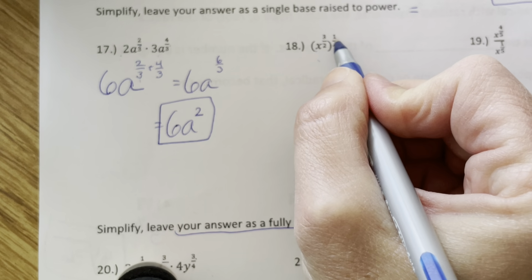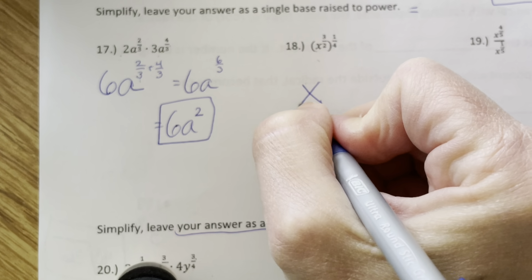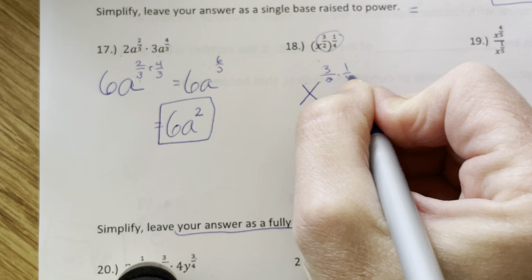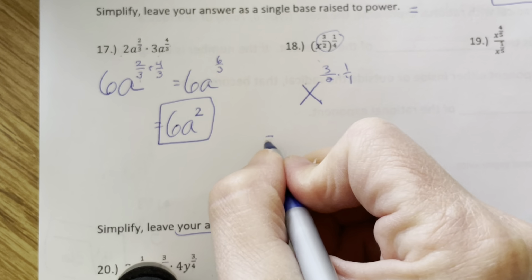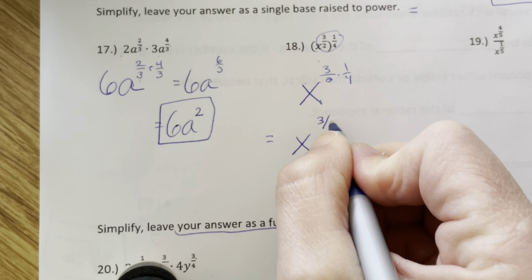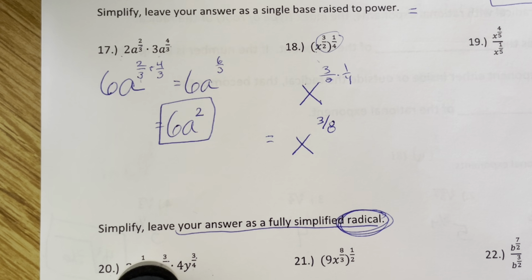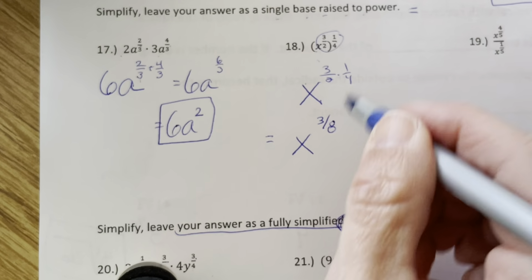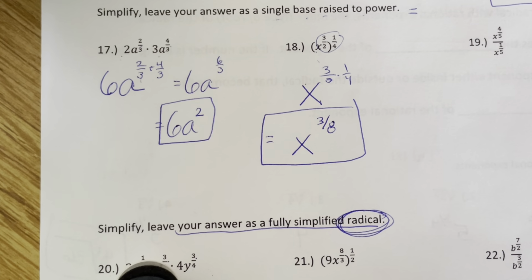X to the 3/2 to the 1/4. This means x to the, multiply these two powers, 3/2 times 1/4. That gives us x to the 3/8. By the way, these instructions said leave your answer as a single base raised to a power. So that is it. I don't have to put it in square root form or 1/8 root form. That is it.